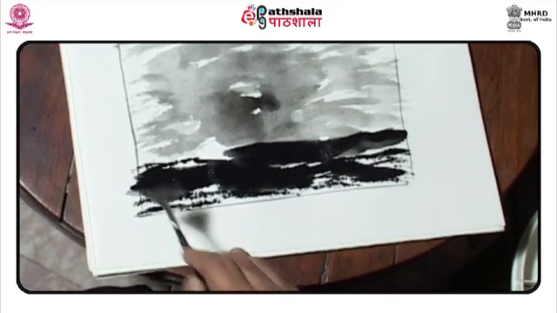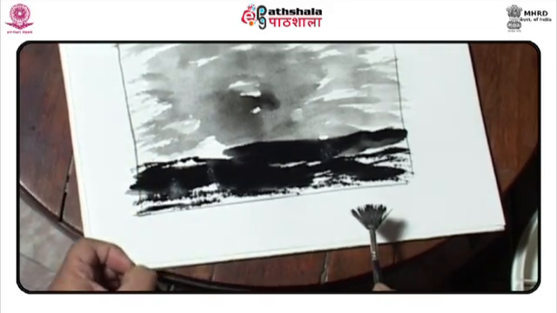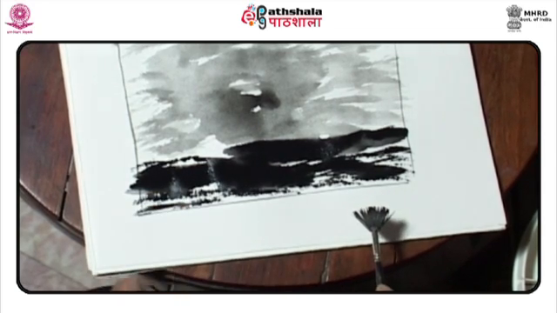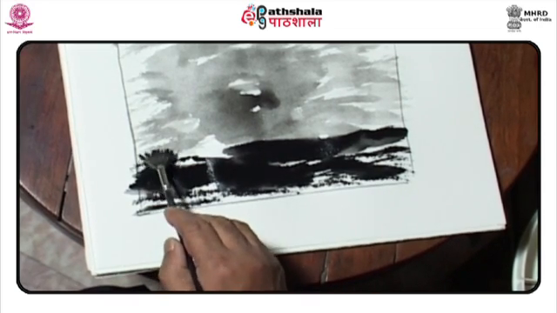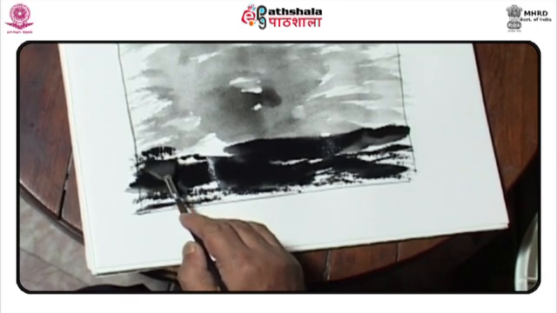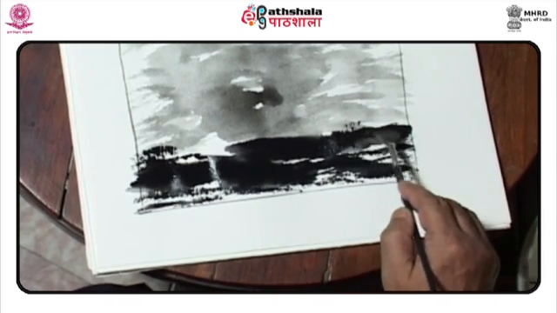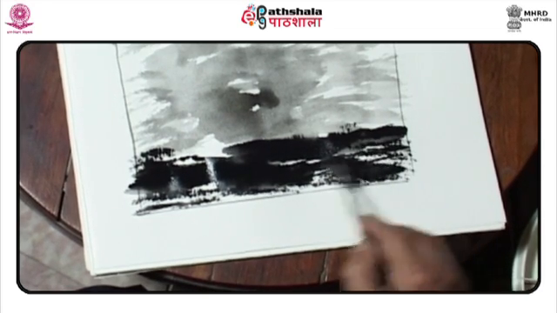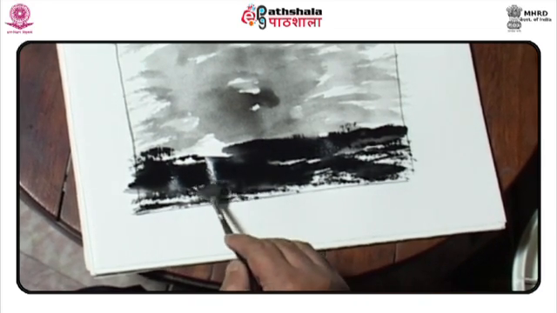Each dry stroke and the impact of the bristle of the brush can tell its own tale. It's upon an artist which area he wants to highlight and which things to have a subdued effect.